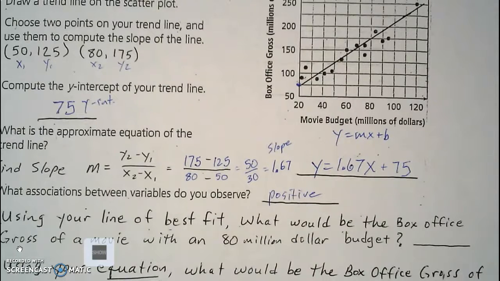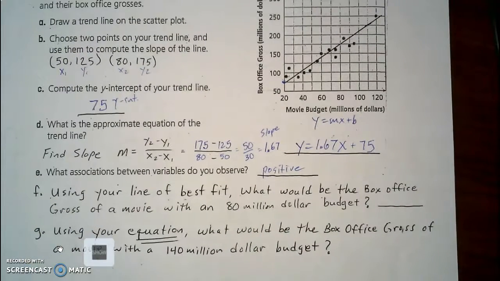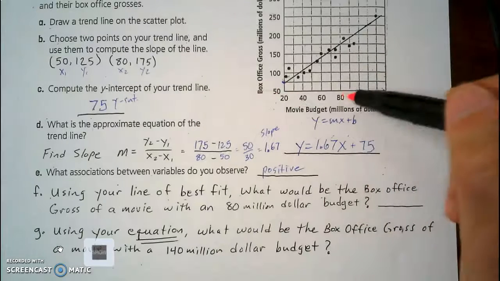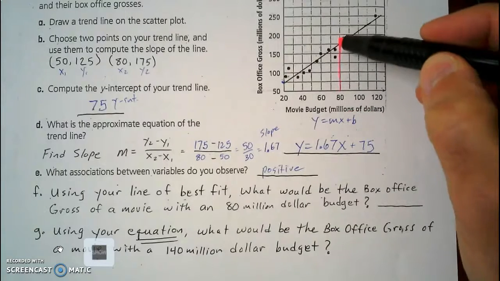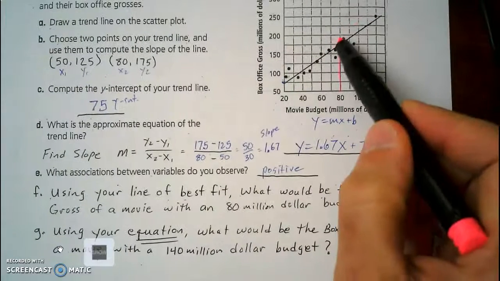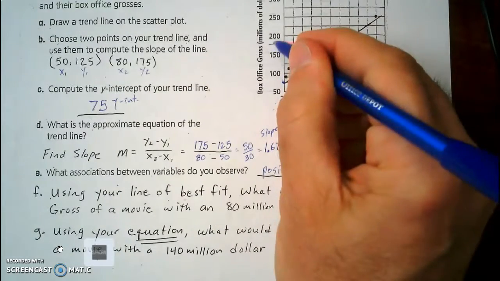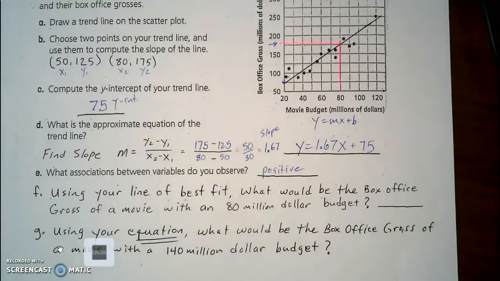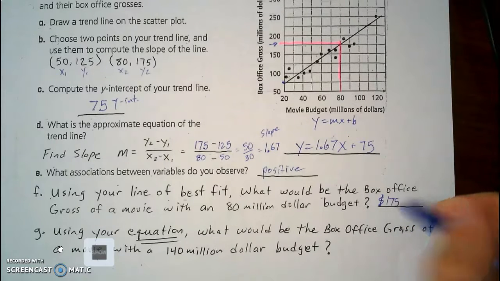Let me zoom out a little bit here. It's a little crowded looking there. So based on your line of best fit, I'm reading question F here. What would be the box office gross of a movie with an $80 million budget? So you go over to 80. 80 represents 80 million. You just kind of take your eyes up until you hit the line of best fit, go over. And this y value right here, now there's nothing written there, but it's in between 150 and 200. So I would call that 175. And again, that's in millions, $175 million.